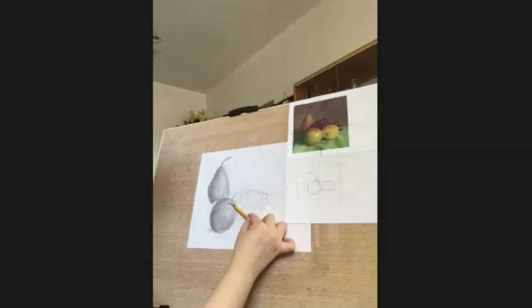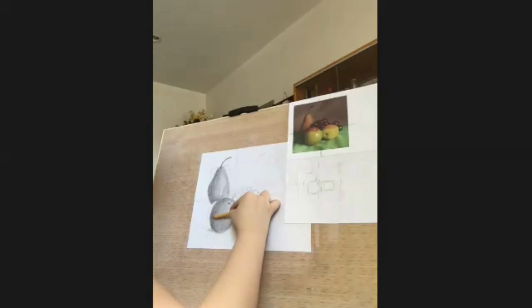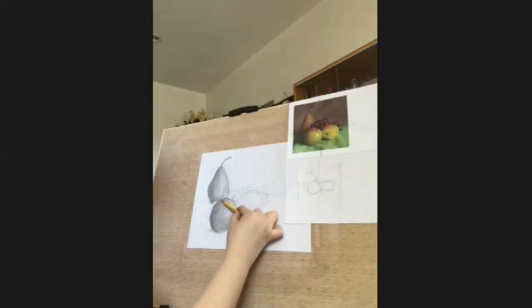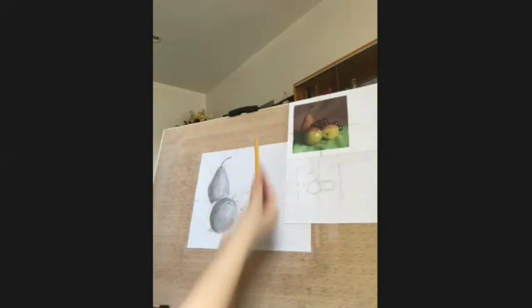You see, you still have that general highlight right there. Obviously this is not done, but we can always fix it up later. We just want the general idea of where the darkest part of the apple is, where the lightest part of the apple is, or where the lightest part of the pear is.